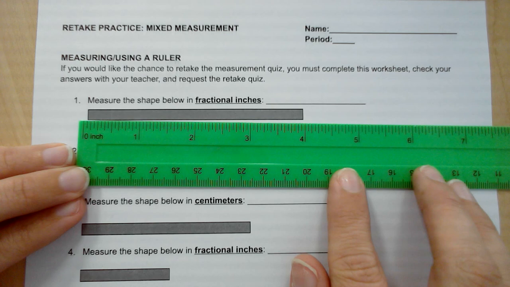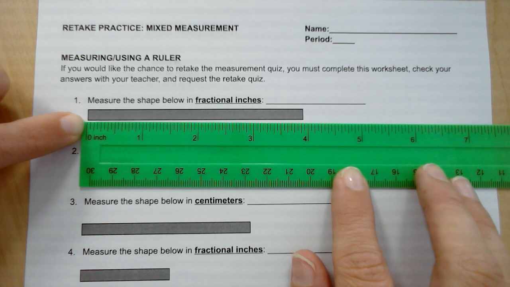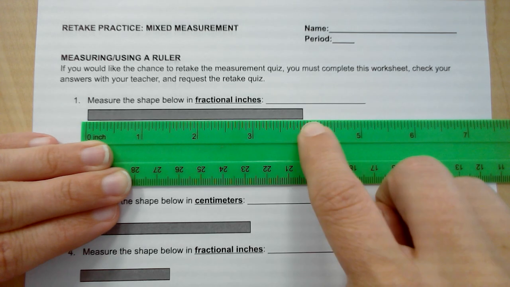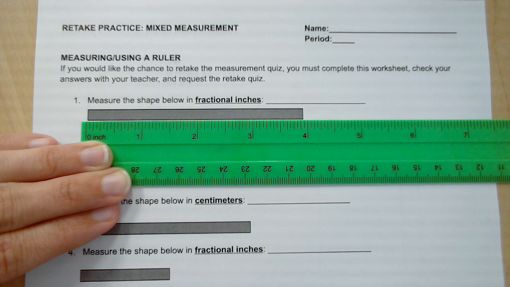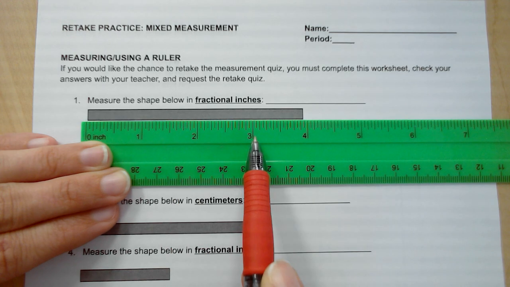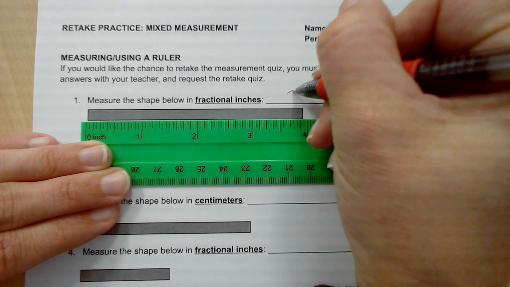And then what I'm going to do is line up the beginning of the shape right on the 0. And then I am going to record all the way to the end. So I'm going to start by saying what my full inch value is. So I have 1, 2, 3 full inches. I don't quite have 4, so I'm going to write 3.